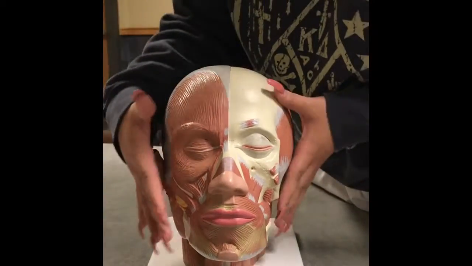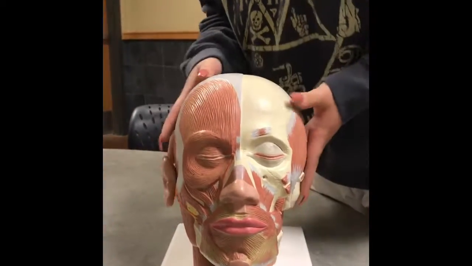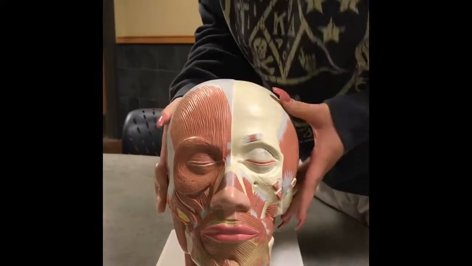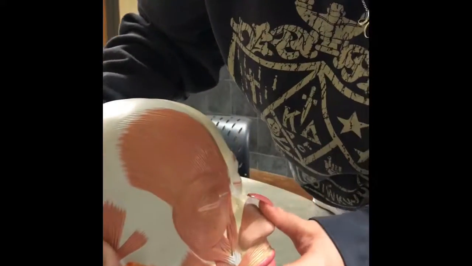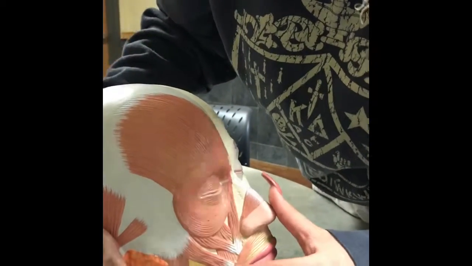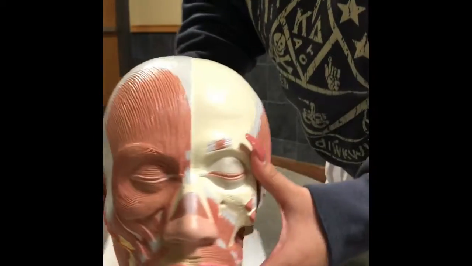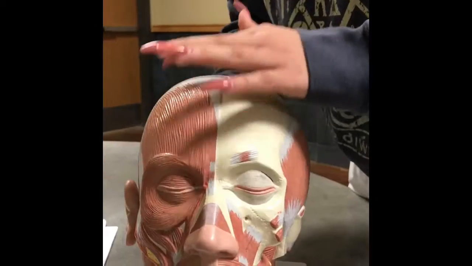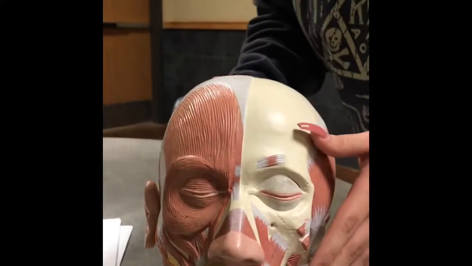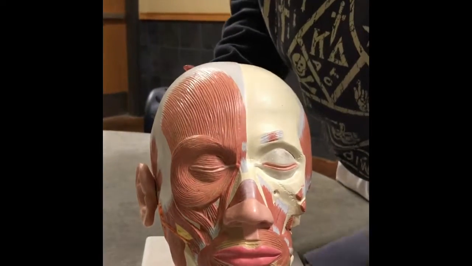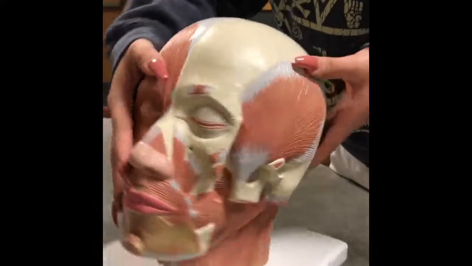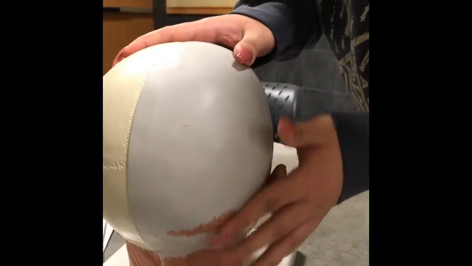Okay, this is the muscles of the face and the skull. The buccinator is right here, this little area, not this, but this right here. That is the buccinator. This is the frontalis. This is the mentalis right here, just a little chin area. The occipitalis is right here on the back of the skull.